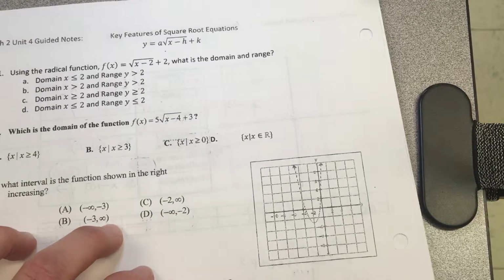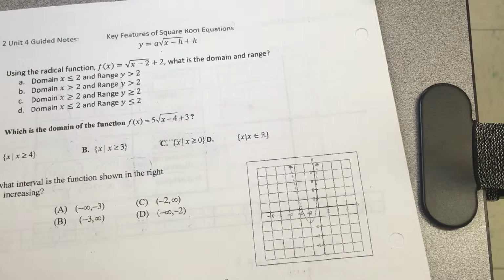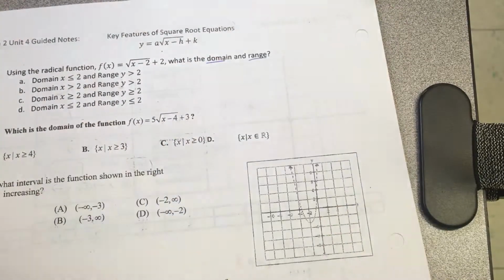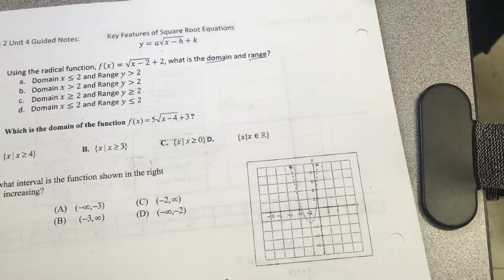All right, using the radical function, what is the domain and range? What would be helpful to do on this one? What would be helpful to do to find the domain and range? Graph it. Where should we graph it? Desmos. All right, let's go. Type it in. Type in this one: square root of x minus 2, plus 2. Okay. Type it in Desmos.